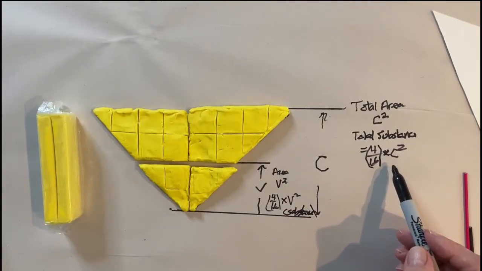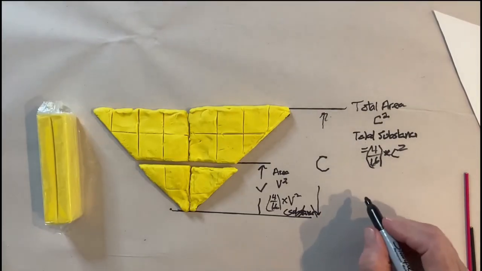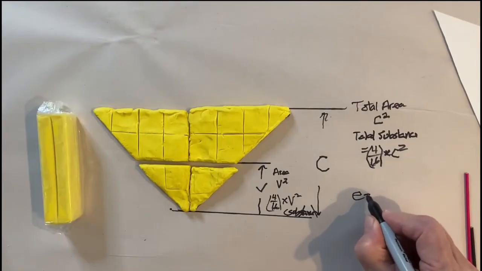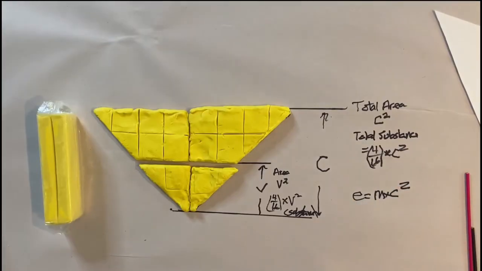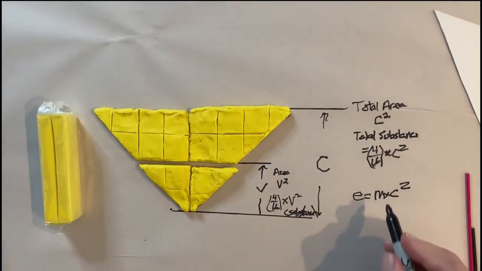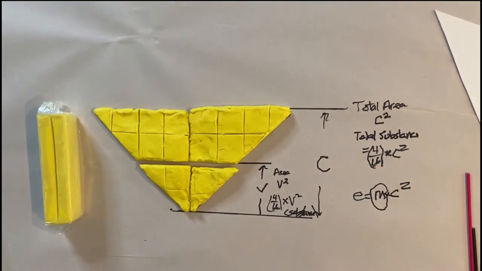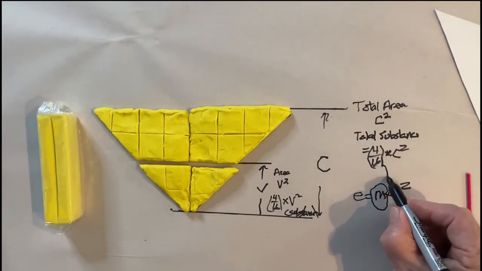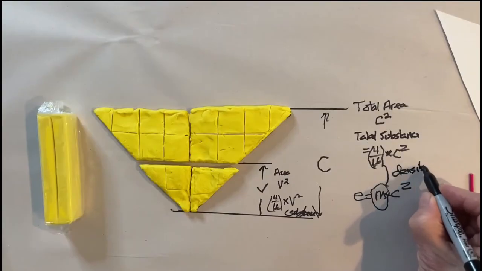Okay, so what does all that mean? Well, if we hark back now to physics, you see energy equations like E equals M times C squared. So this mass in toy physics turns out to be a density.